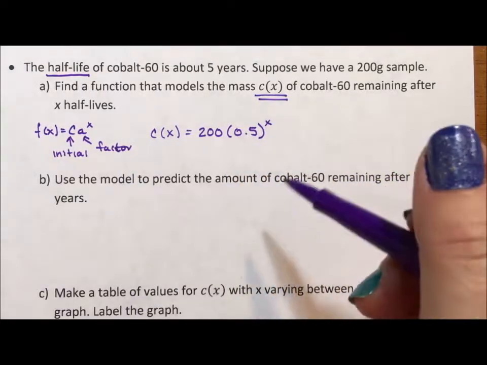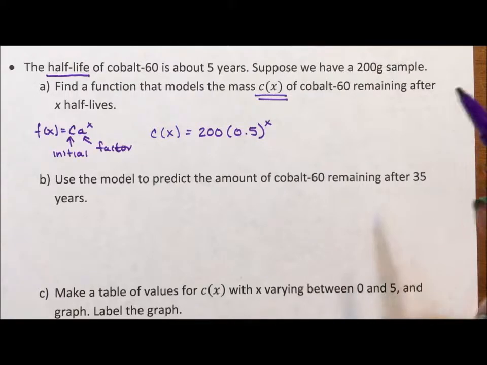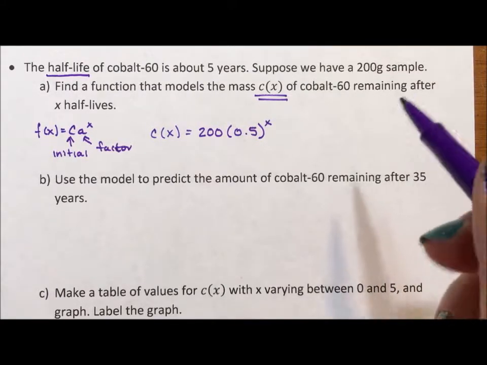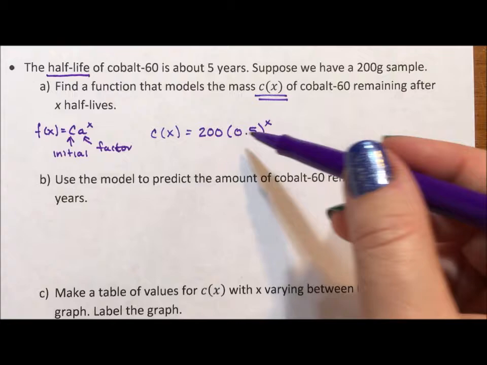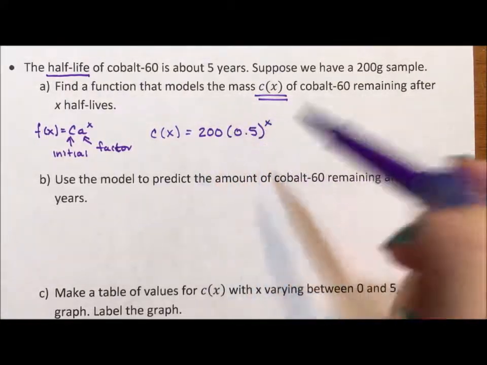You don't need to do 1 plus, you don't need to do 1 minus, you don't need to do anything special. If you really want to think of this as a decay of 50% and you have 1 minus 0.5, you can do that, but really for half-life, you should just set a equal to 0.5.